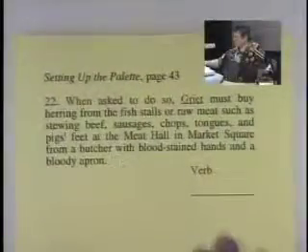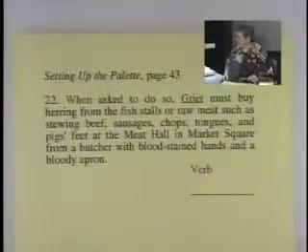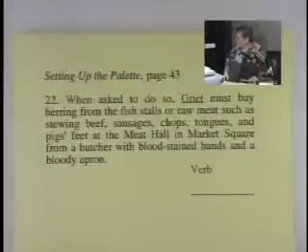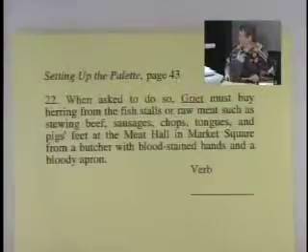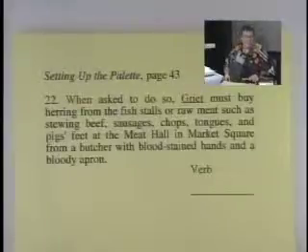Also look at this. When asked to do so, Greet must buy herring from the fish stalls or raw meat such as stewing beef, sausages, chops, tongues, and pig's feet at the meat hall in Market Square from a butcher with blood-stained hands and a bloody apron. And that becomes important later, that butcher with the blood-stained hands and a bloody apron. It becomes important to the story.